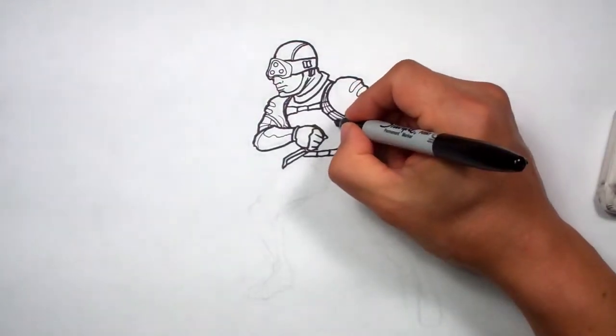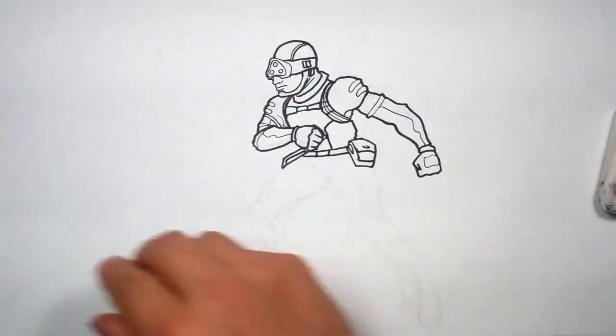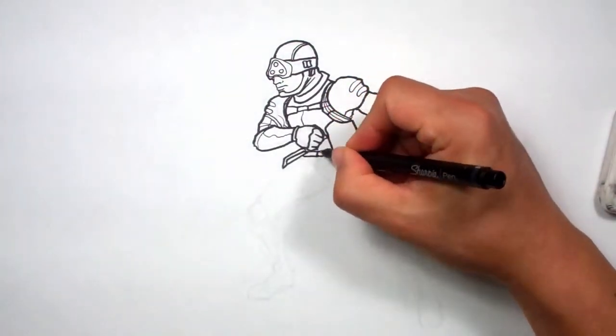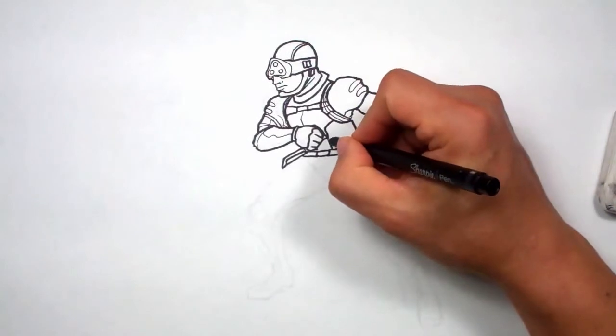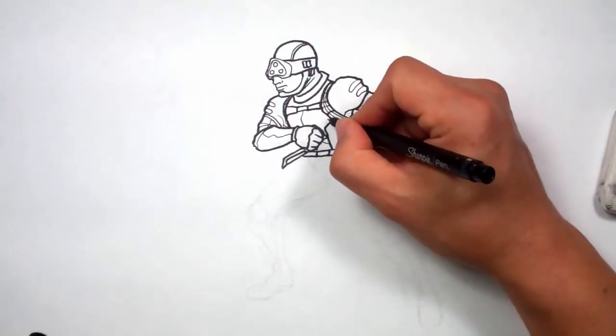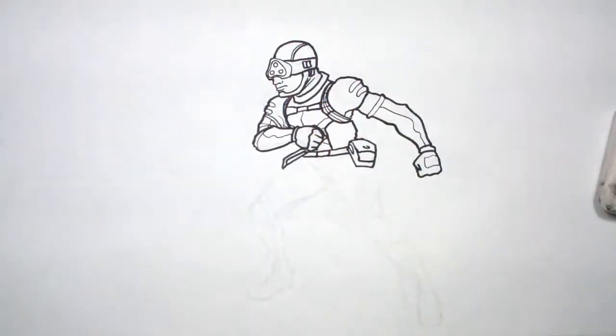So we're not going to worry too much about the detail. We're going to do this, and then coloring will take care of the rest. Some fine detail, you could do something like this, but again, it's kind of covered up by his hand. We kind of got away with it, that we don't have to draw a lot of stuff, so let's just do that, and that'll take care of that.